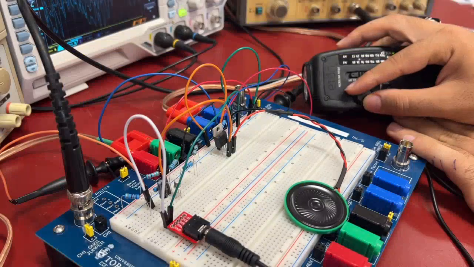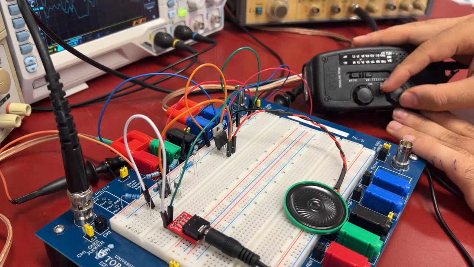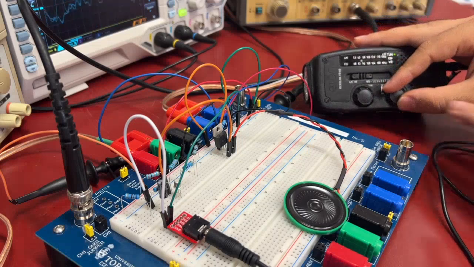And here is a quick test of connecting the output of a handheld radio to your amplifier.